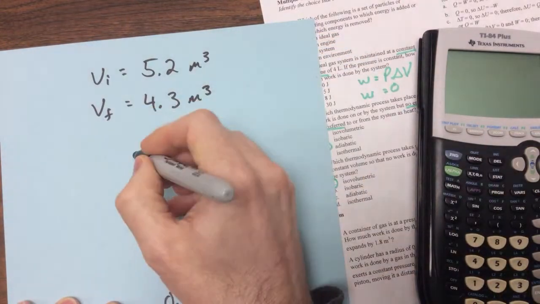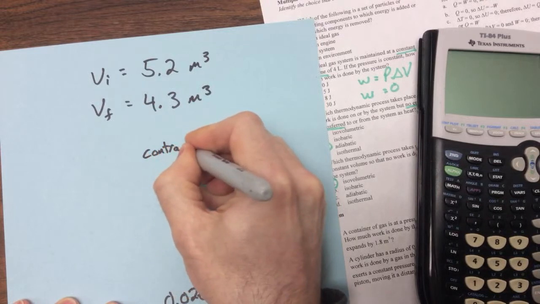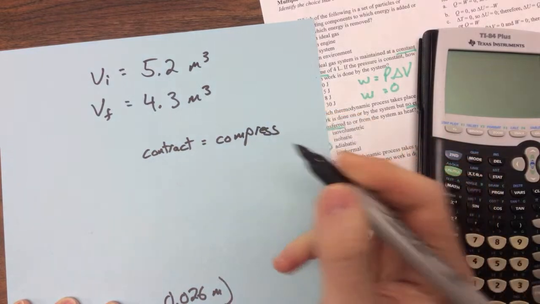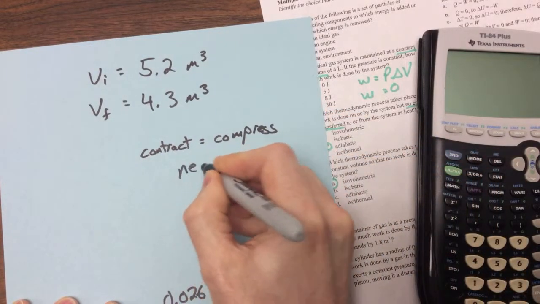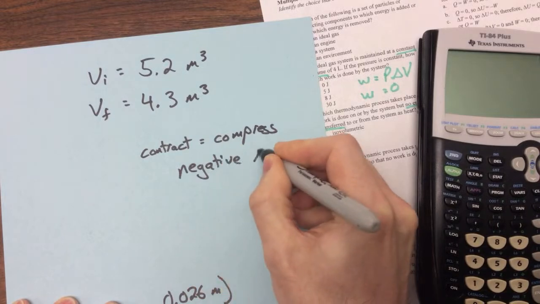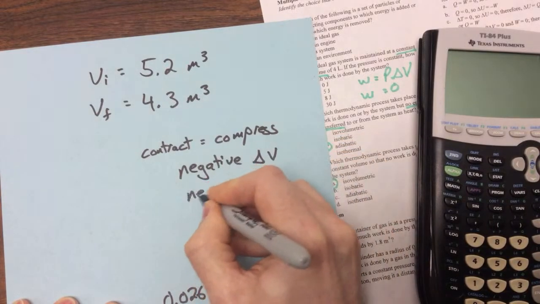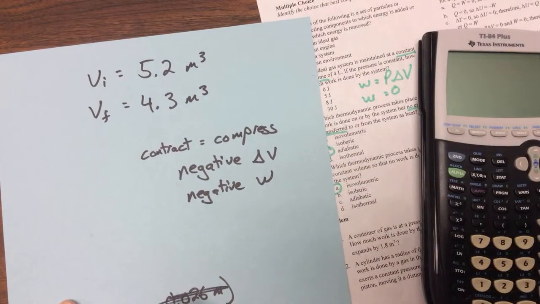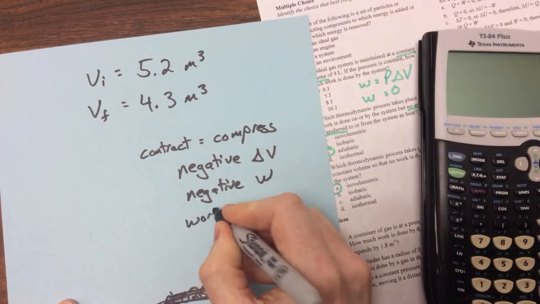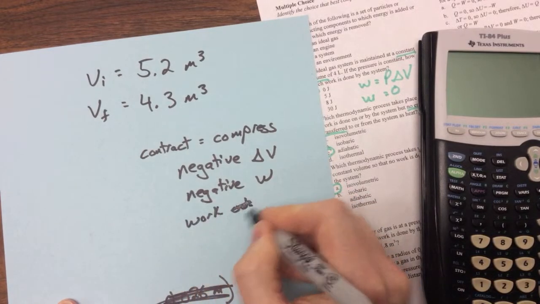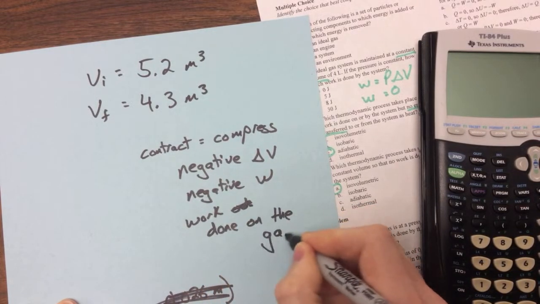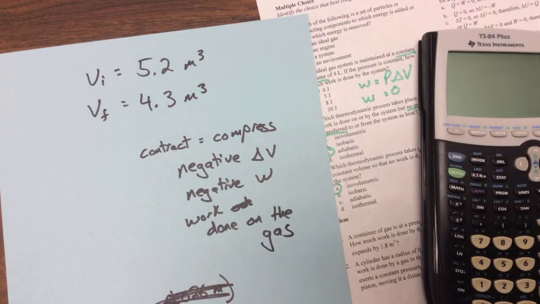Or compression, so contract, compress, so the gas is compressed. That is all going to be negative delta V, which is negative work, okay? Specifically, that's going to be work done on the gas. Okay? All right. Other questions?